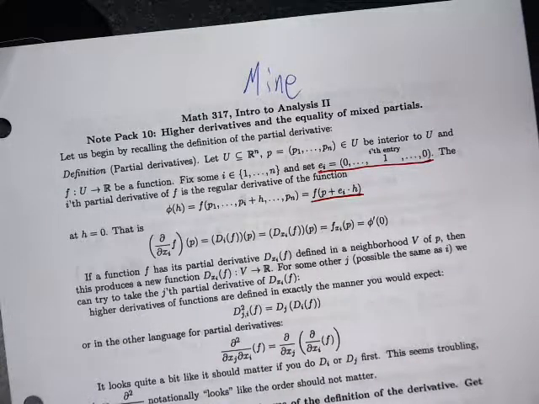So let's start by even just recalling the definition of the derivative. We'll build up a little bit to, have I given out notes yet? No, I don't think so.